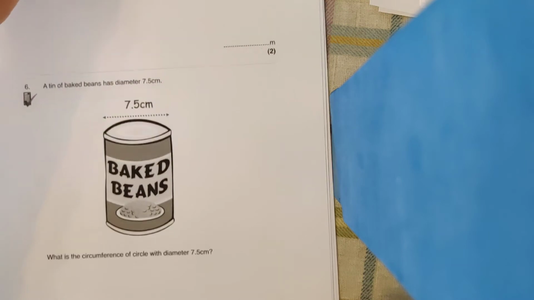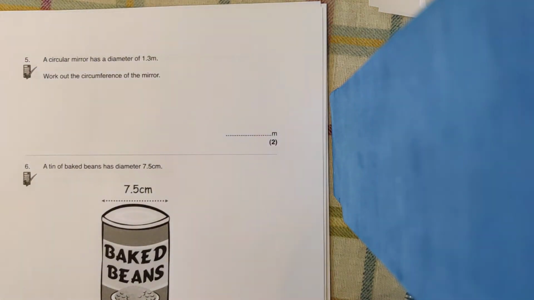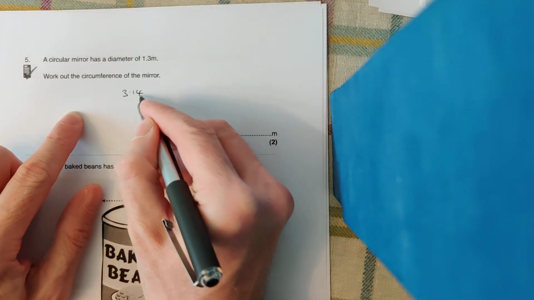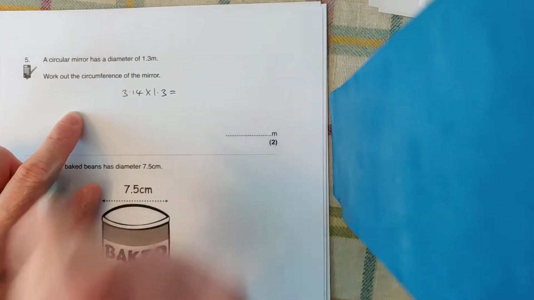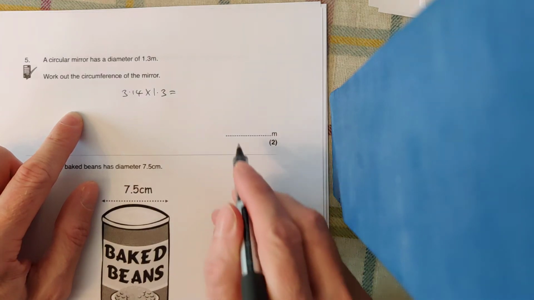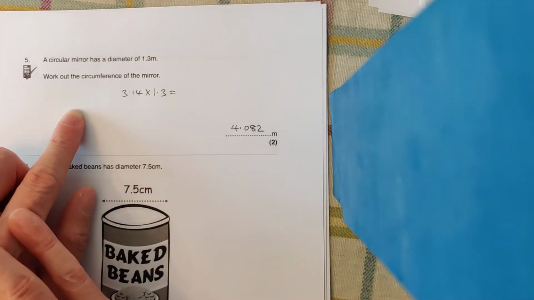Question 5. Right? A circular mirror has diameter 1.3. Work out the circumference. Well, it's going to be 3.14 multiplied by 1.3. And you're getting an answer of 4.082. Okay, 4.082. Number 6.